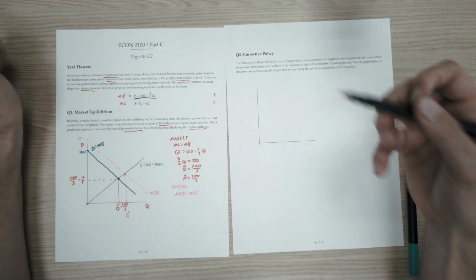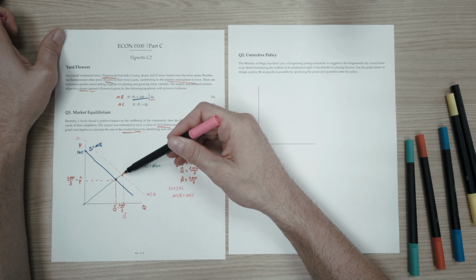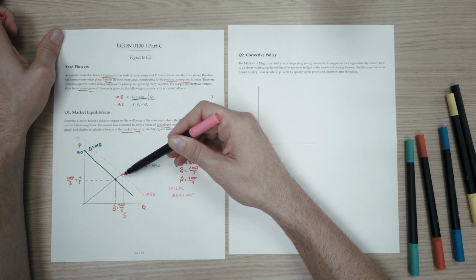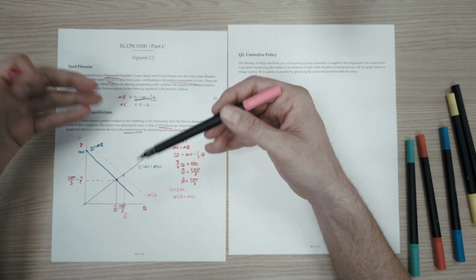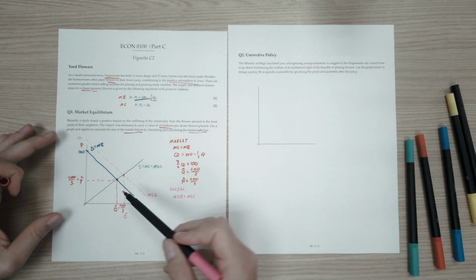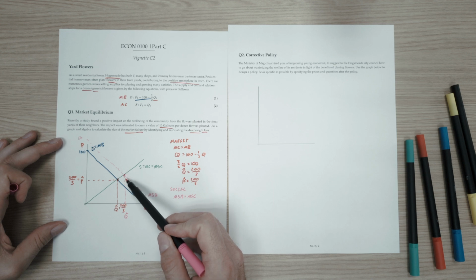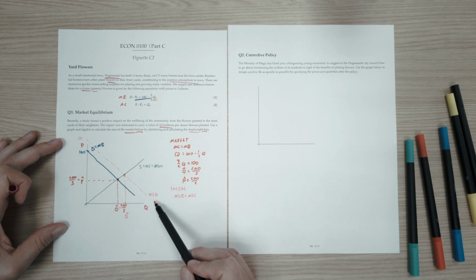The intuition here is that if we were to add one more unit, going one past Q star, we would introduce more costs than benefits to society. The cost of the next unit, represented by the supply curve, would be above the benefits, which are represented by the marginal social benefit curve.